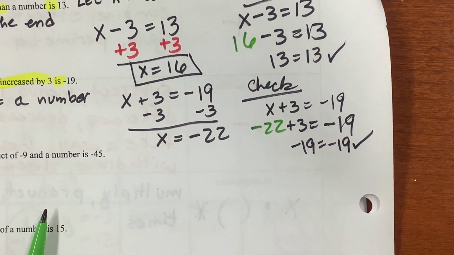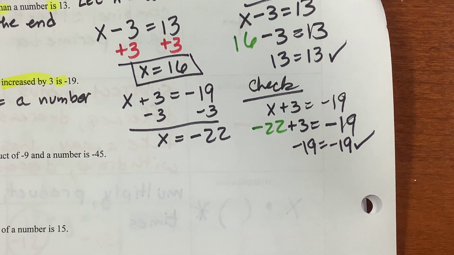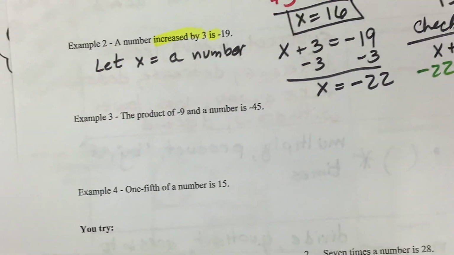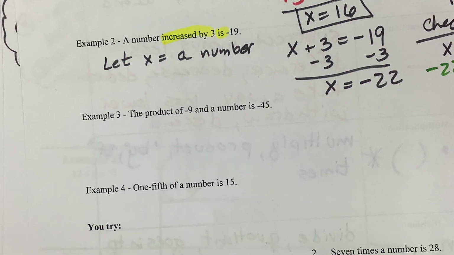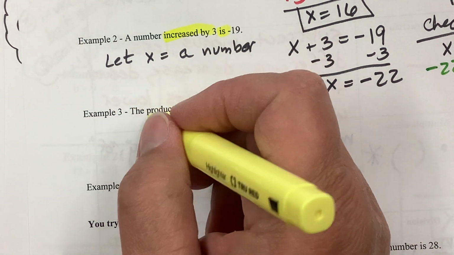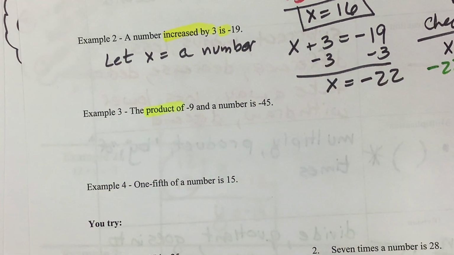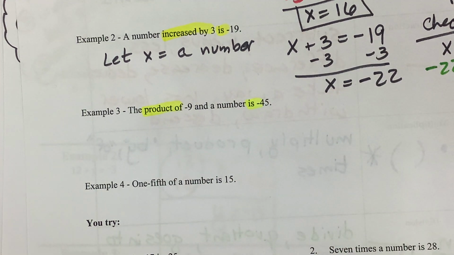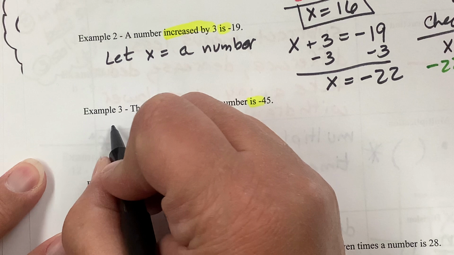Yay! Okay. The product of negative 9 and a number is negative 45. Product tells you what? Well, product means multiply, and is my equal sign. So let n equal a number, let x equal a number, whatever, but you have to write it down.